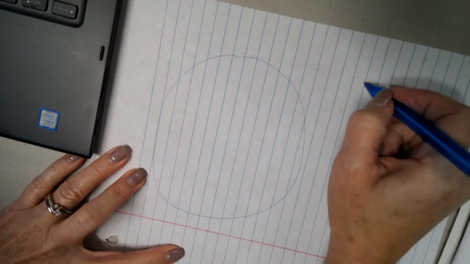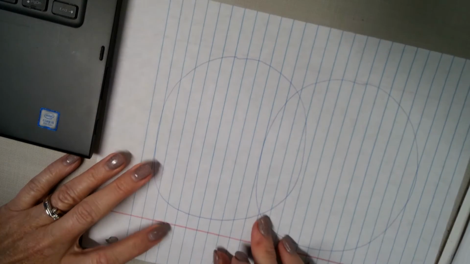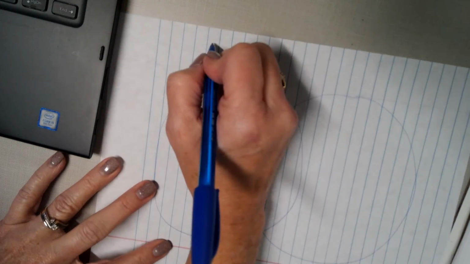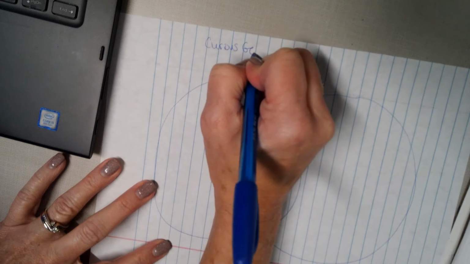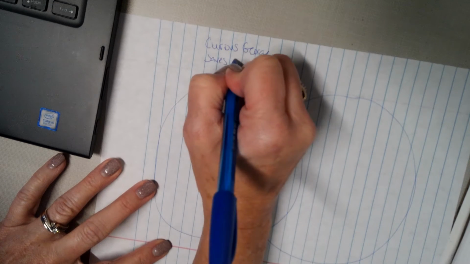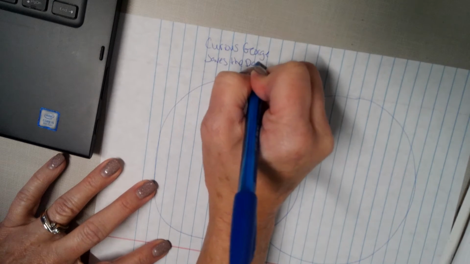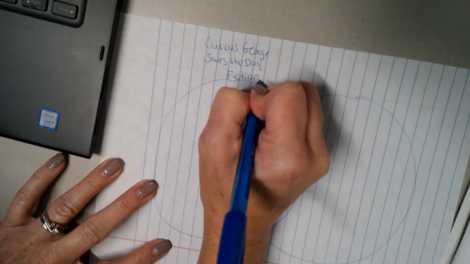This is called a Venn diagram. You draw two big circles and you make the circles connect with each other. And on one side, I'm going to write my fiction book. Curious George Saves the Day. And that was my fiction book, so I'm going to write fiction right here.